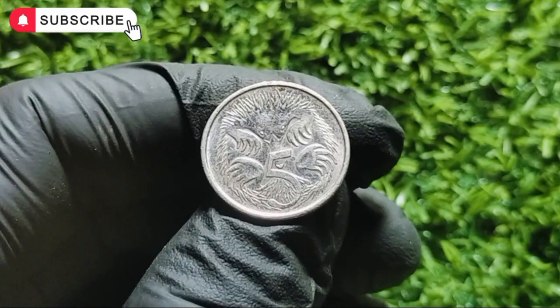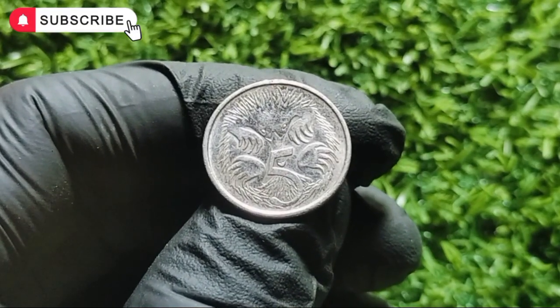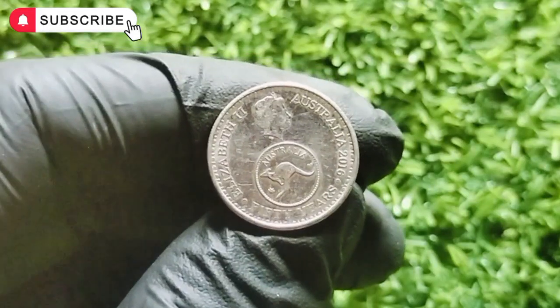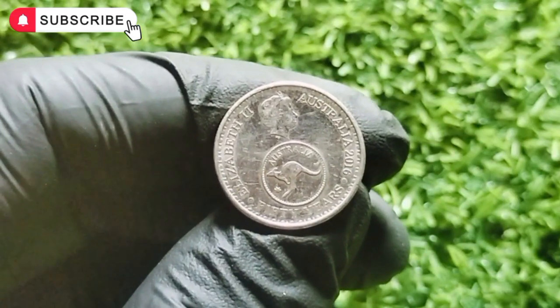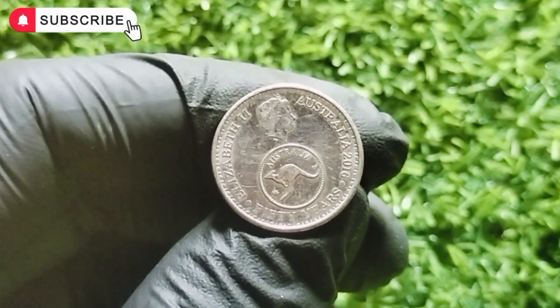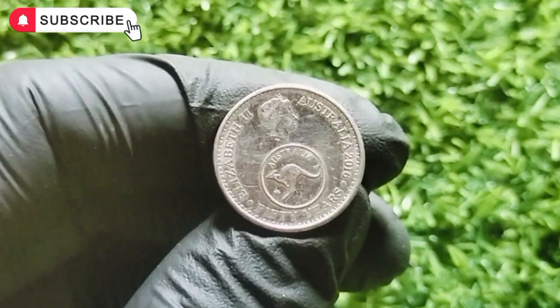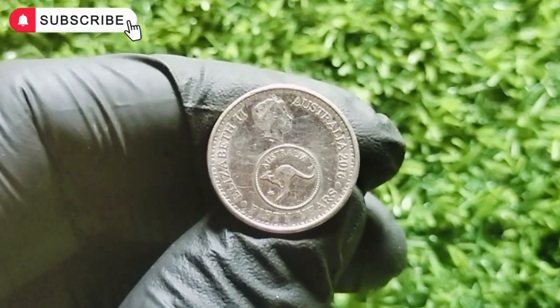Whether viewed as a functional tool of commerce, a collectible item for numismatists, or a miniature work of art, the 2016 5-cent coin stands as a testament to the enduring legacy of Australia's decimal currency system, marking a half-century of progress and continuity in the nation's financial and cultural story.